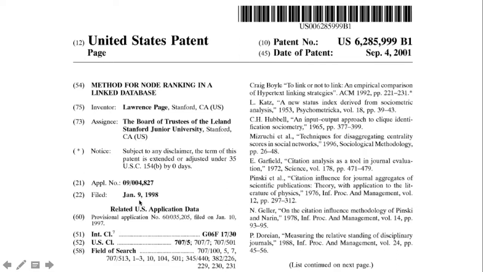It was filed on January 9th, 1998 by none other than Larry Page, a PageRank algorithm that he further developed with a fellow Stanford classmate, Sergey Brin. Notice the ownership of the patent right here was assigned to Stanford University. This is sort of an important footnote. This is the work for hire doctrine.